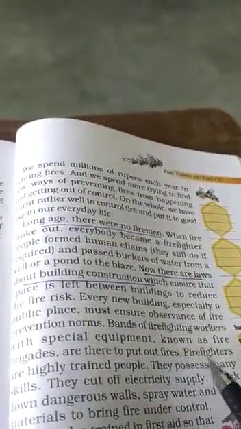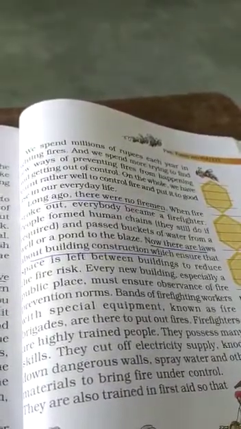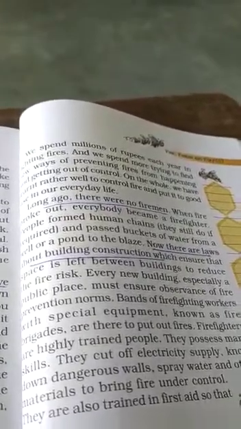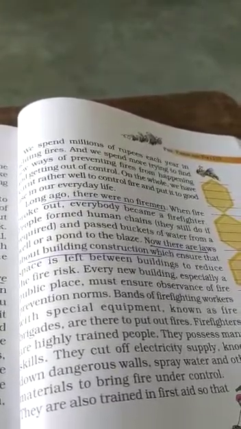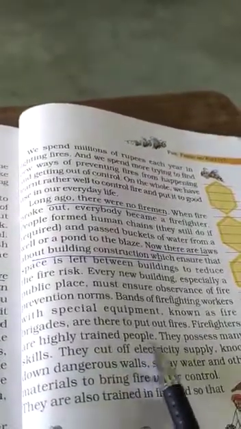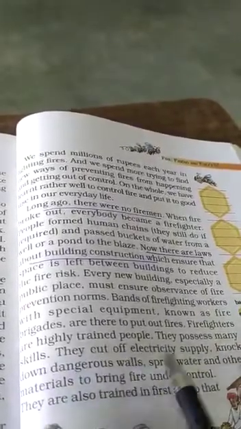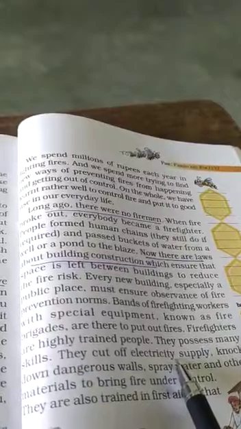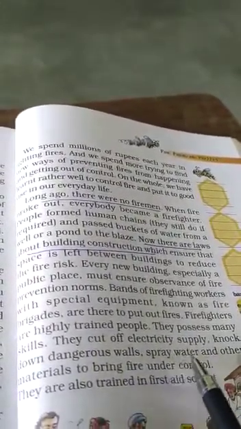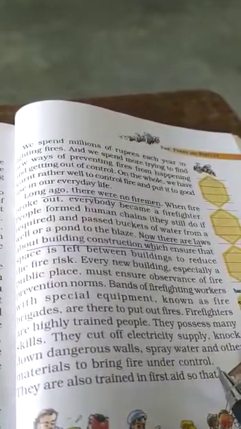Now firefighters are highly trained. What are firefighters? They are people who fight fire, who are helpful to the public in extinguishing fire. Who are they? They are highly trained people. They possess many skills. They cut off electricity supply, knock down dangerous walls, spray water and other materials to bring fire under control.